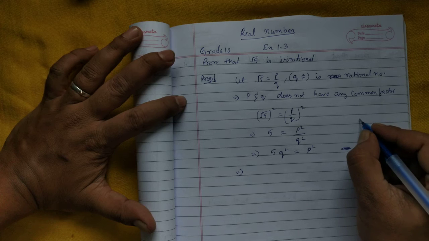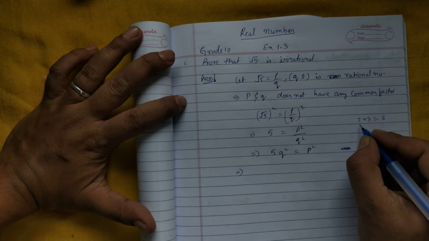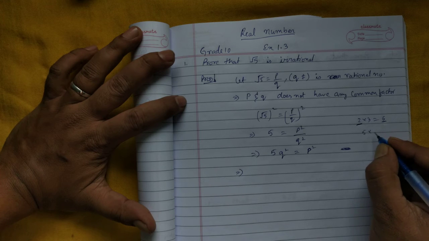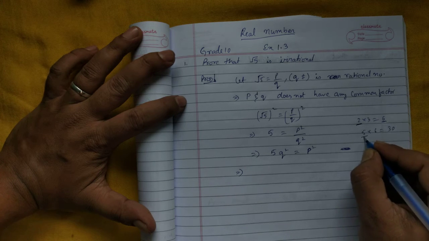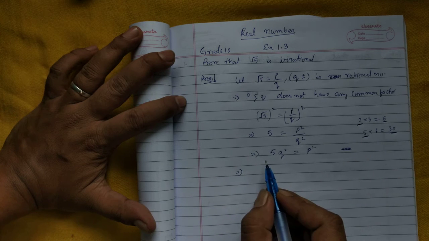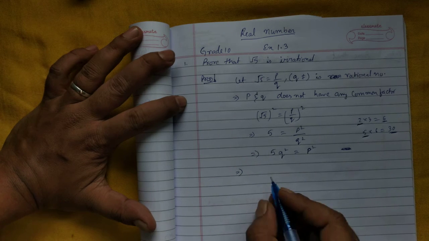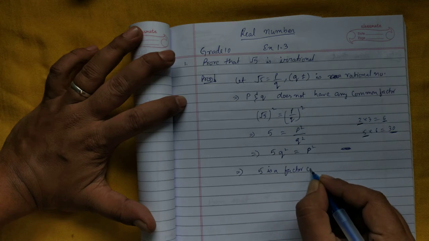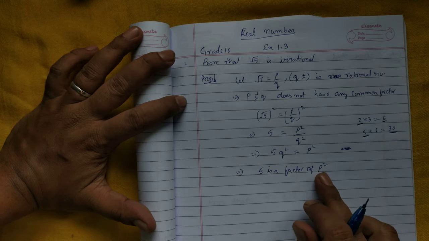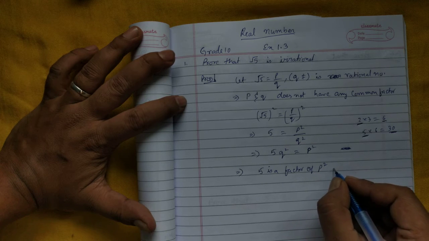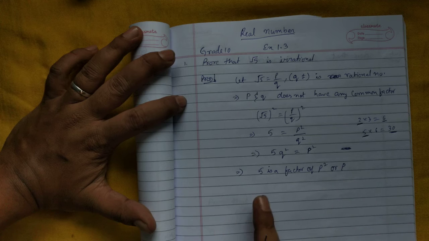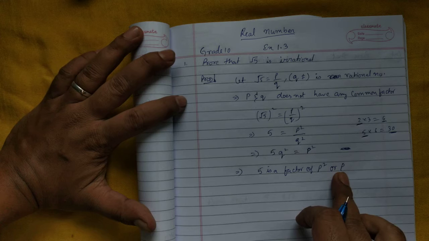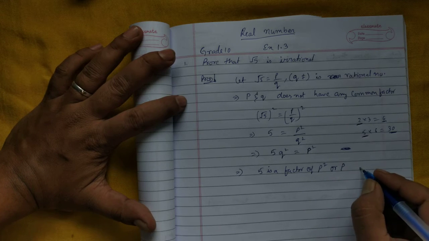For example, suppose we write 2 into 3 equal to 6. That means we can say that 2 is a factor of 6. Or if we say 5 into 6 is 30, we can say that 5 is a factor of 30. Similarly, we're going to say 5 is a factor of p square. If it's a factor of p square, it's a factor of p also. If 5 can divide p square, 5 must be able to divide p also. Clear? Mark this as 1.